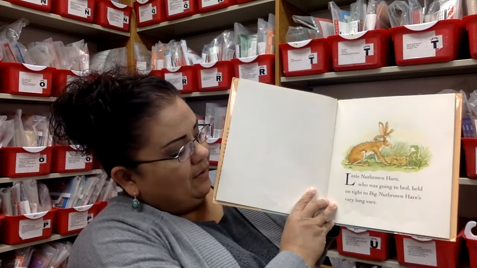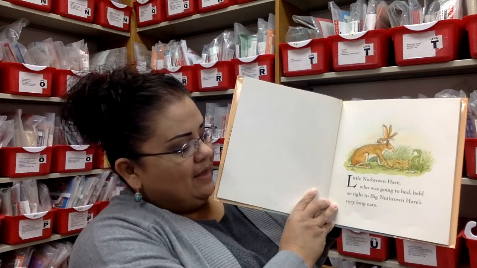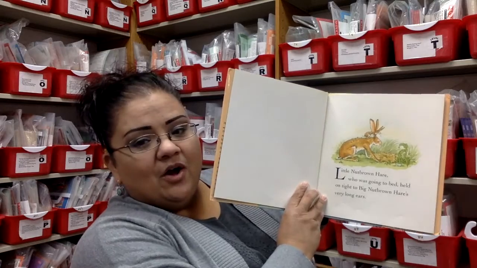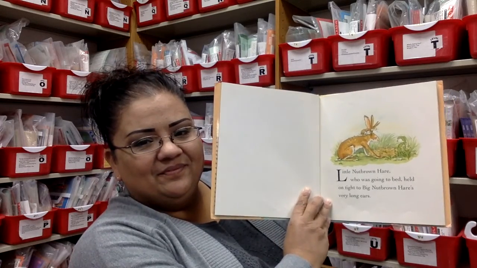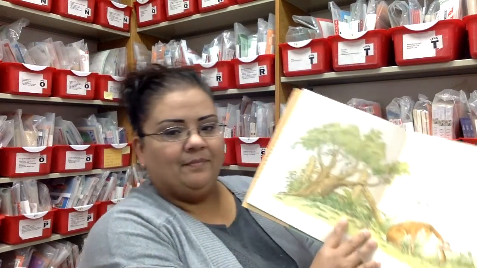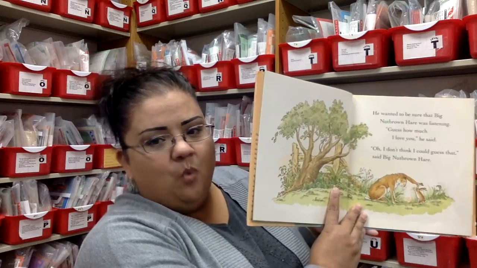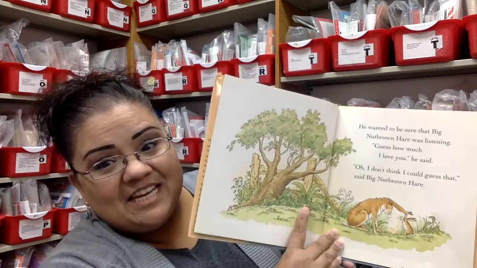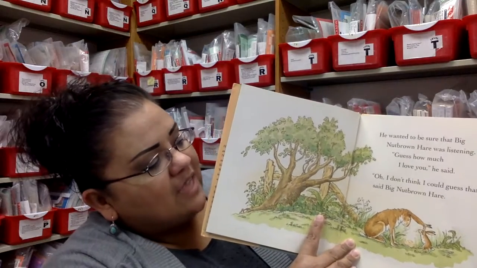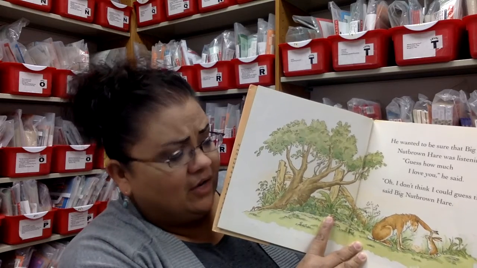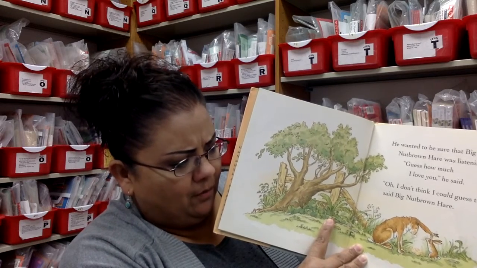Little Nut Brown Hare, who was going to bed, held on tight to Big Nut Brown Hare's very long ears. He wanted to be sure that Big Nut Brown Hare was listening. Guess how much I love you, he said. Oh, I don't think I could guess that, said Big Nut Brown Hare.